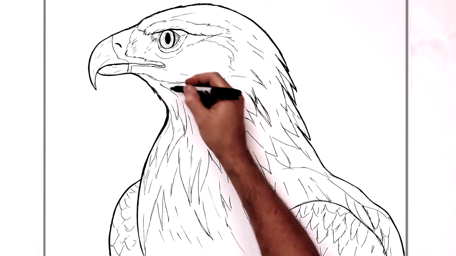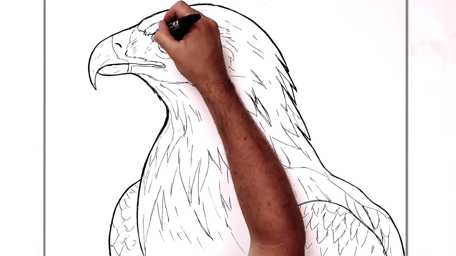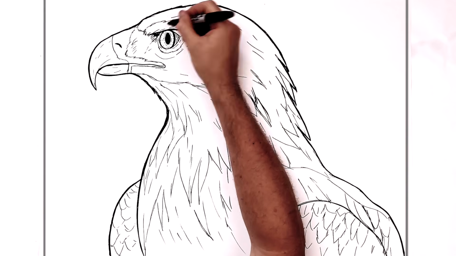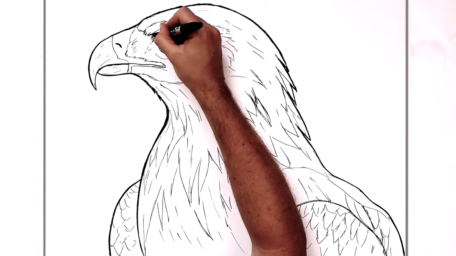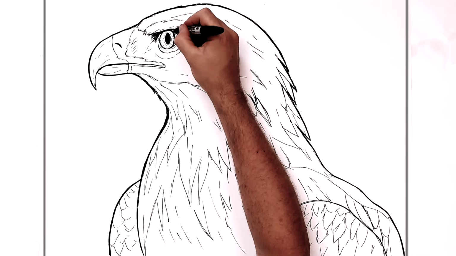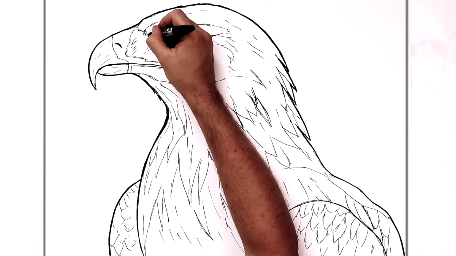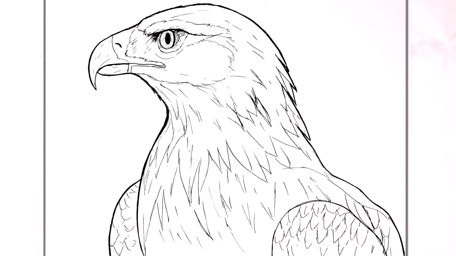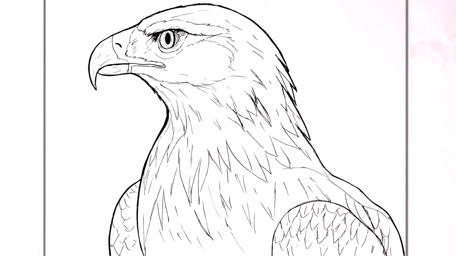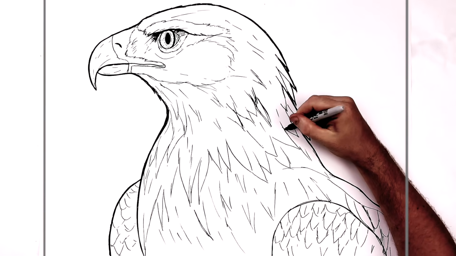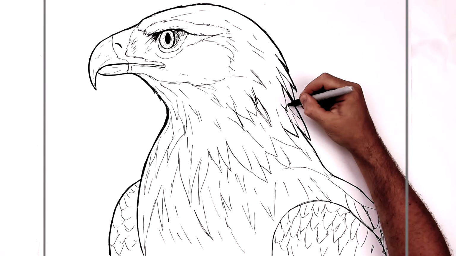Right, so it's always hard to know when to stop, but I think that's enough for me. Darken this in a little bit just under here, add a shadow underneath his. Right, but I think I'll leave it there. Hope it was helpful. That is basically how to draw a golden eagle head, close up.